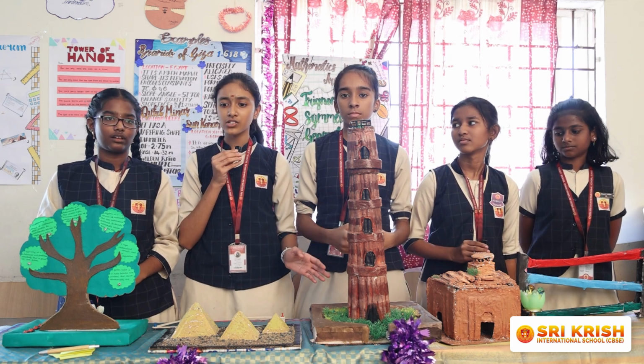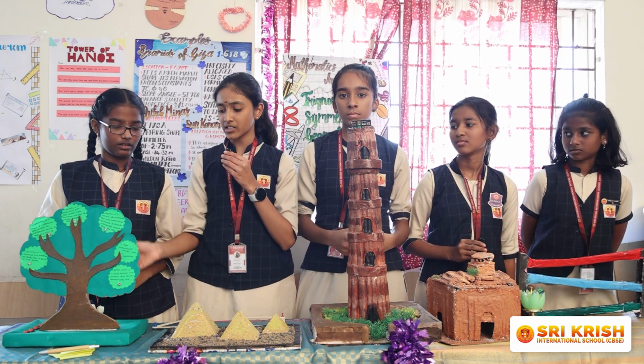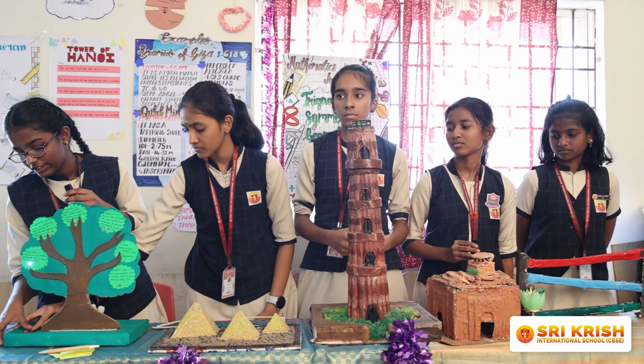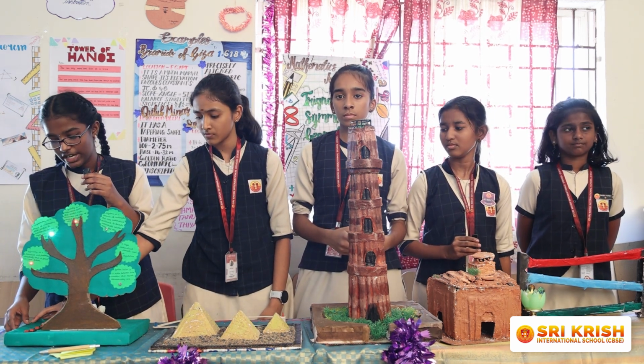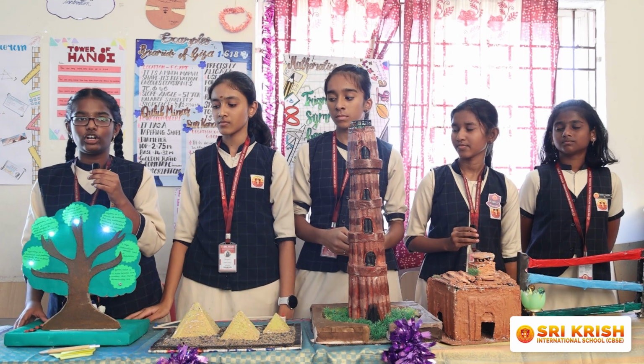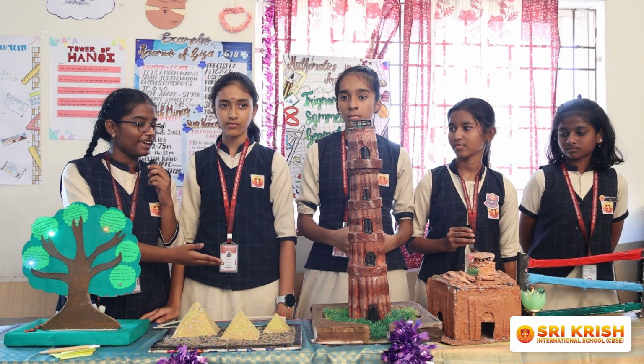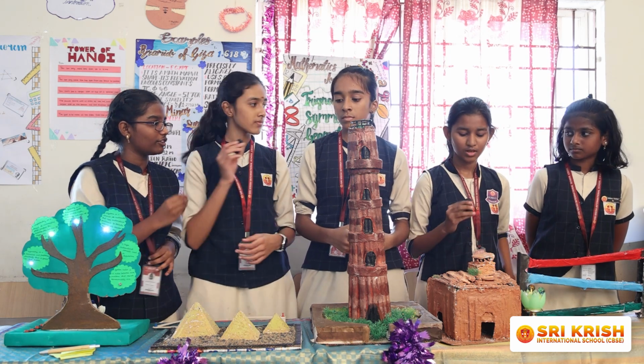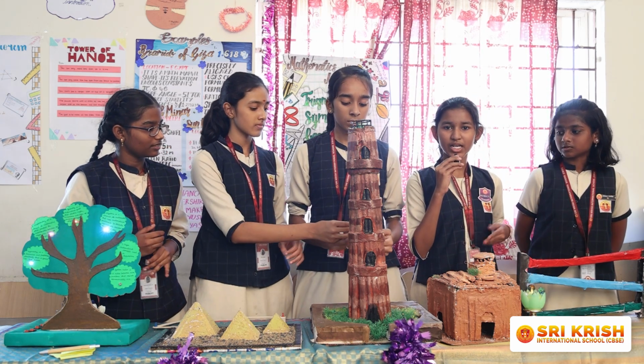Now let us see the 5 concepts of mathematics used in architecture. The 5 mathematical concepts used in architecture are symmetry, trigonometry, geometry, algebra and golden ratio. These are the applications of these 5 maths topics, starting with the Sun Konark Temple.